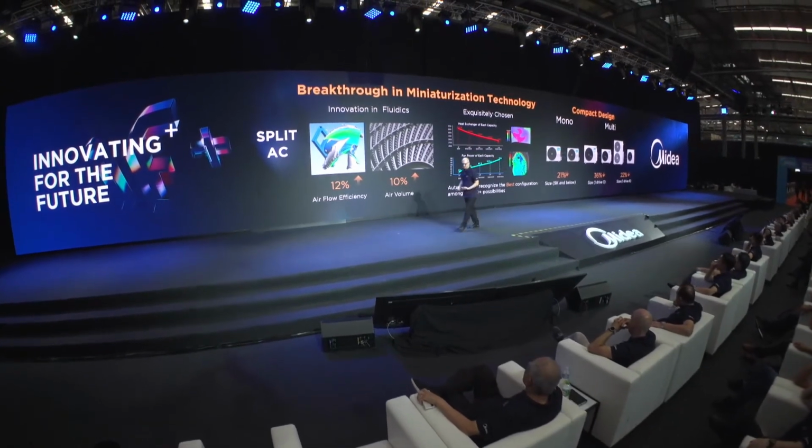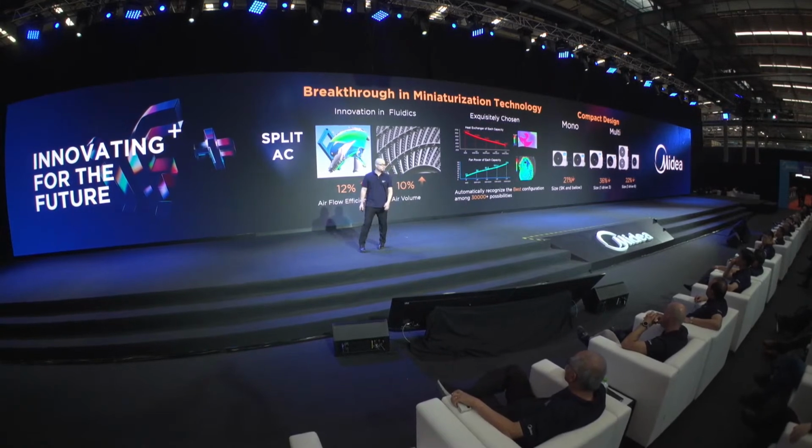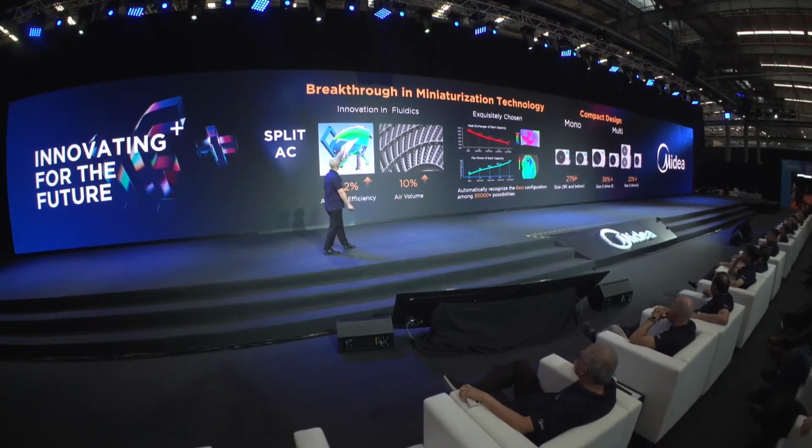So when we thought about what we can do better for apartments, the first idea was, of course, to make the units more compact. And this could only be achieved by looking at the hardware. To be more precise, by improving the wind wheel and the grill. This way we could increase the airflow efficiency by 12% and the air volume by 10%.